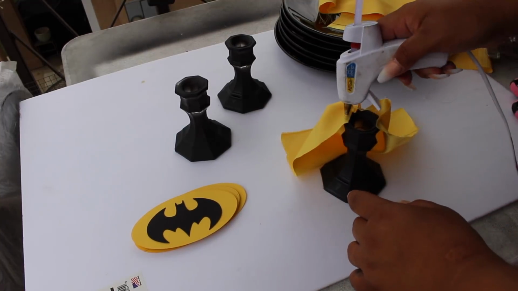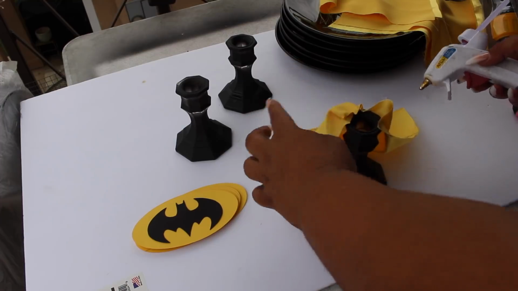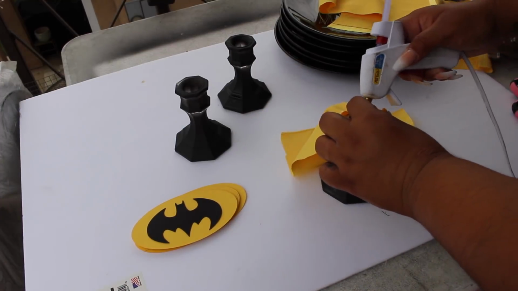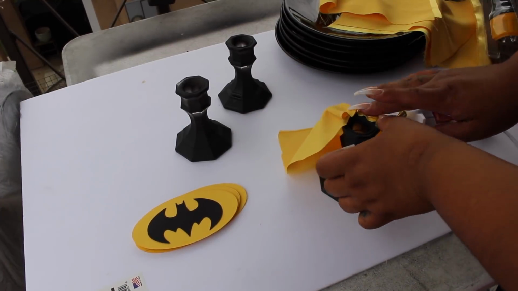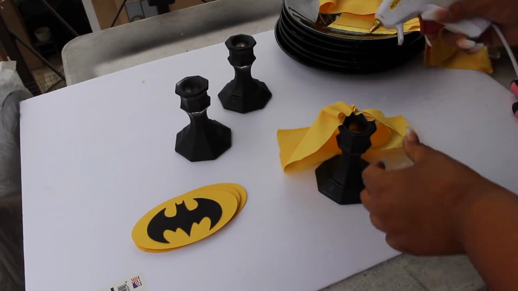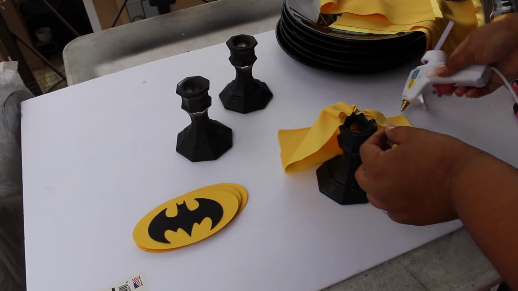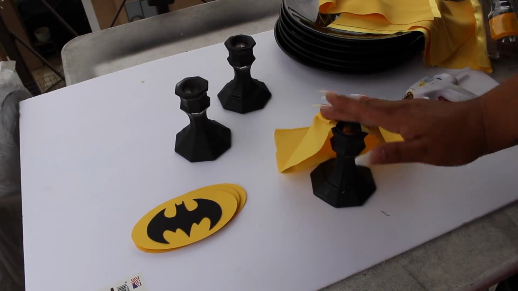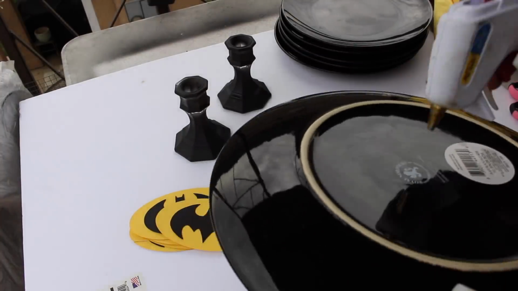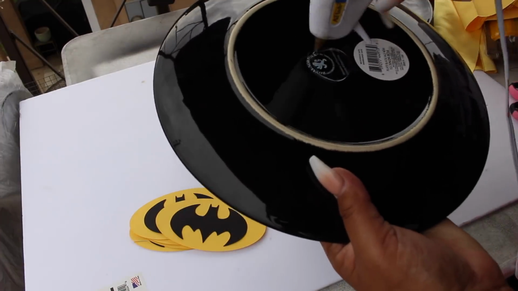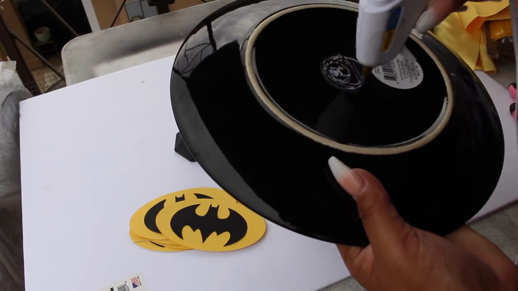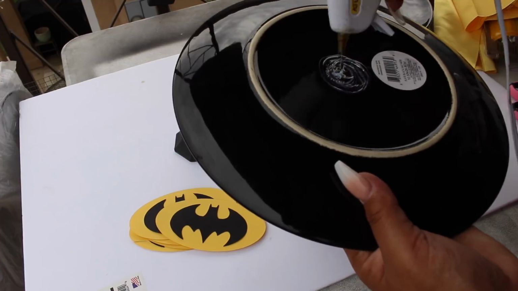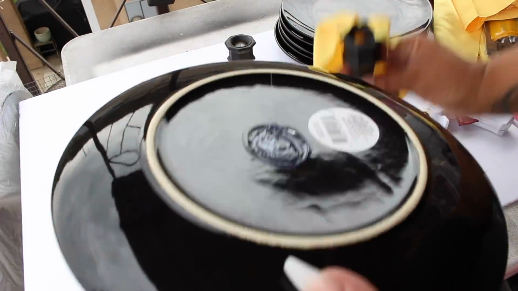Like that. And you're going to want to glue down the extra fabric as well. You just kind of glue and glue and glue. Just a little bit more. So you're just going to want to put some glue in the center. Just make sure you got a lot of glue so they can stay. And then attach.